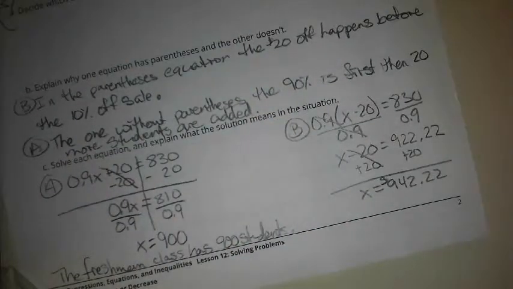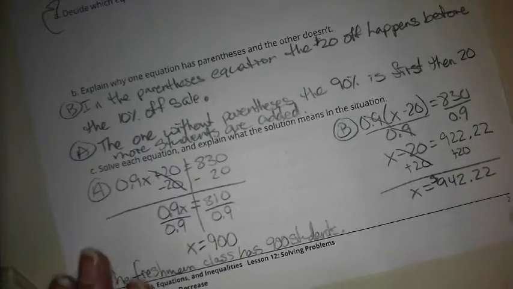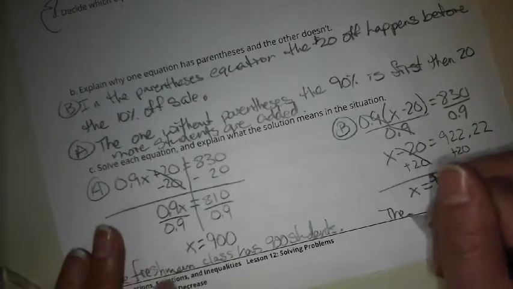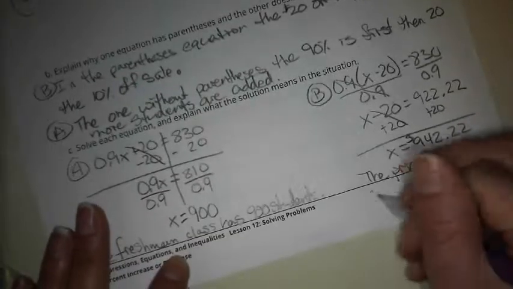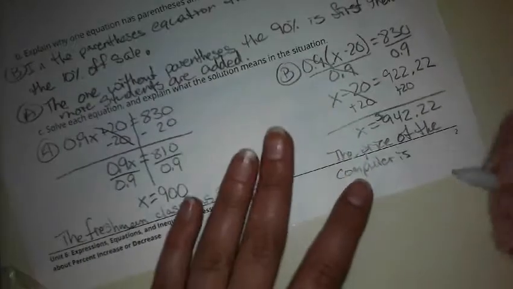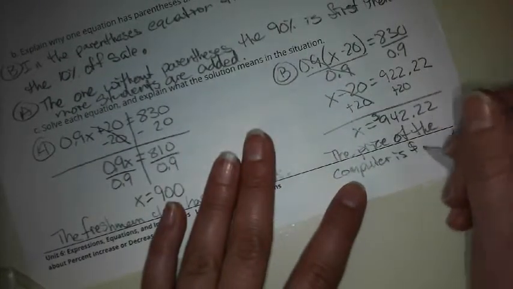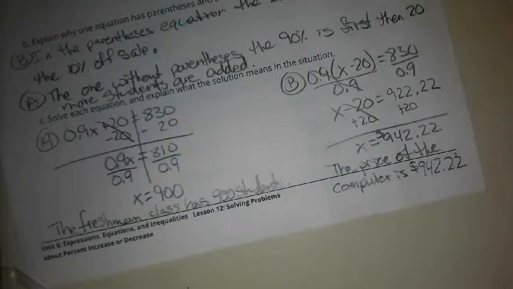Okay, and what does that mean? So in this situation, it is the price of a computer. So the price of the computer is $942.22. All right, please let me know if you have any questions.